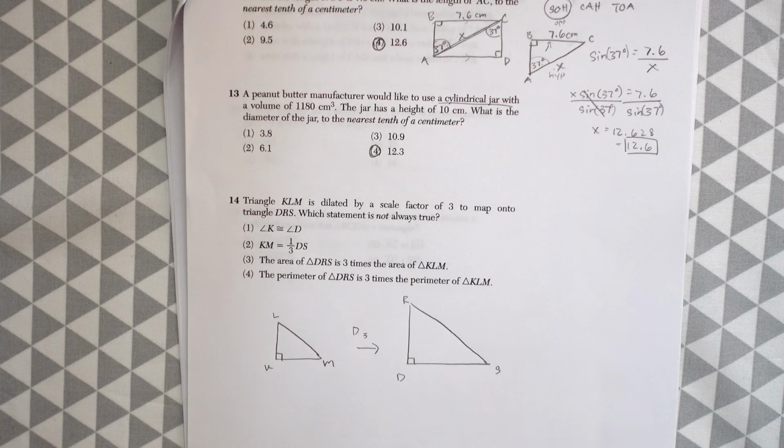I made these two right triangles so they're easy to work with, and imagine KLM, DRS, and notice that each corresponding letter is in the right place. So KLM, DRS. We want to make sure that that holds true when we're looking at these answer choices. Let's go through each answer choice and see what makes sense.